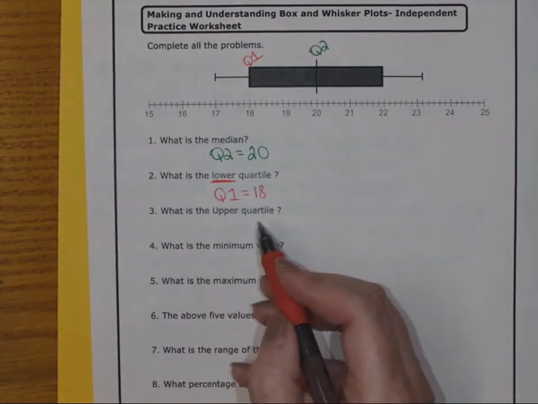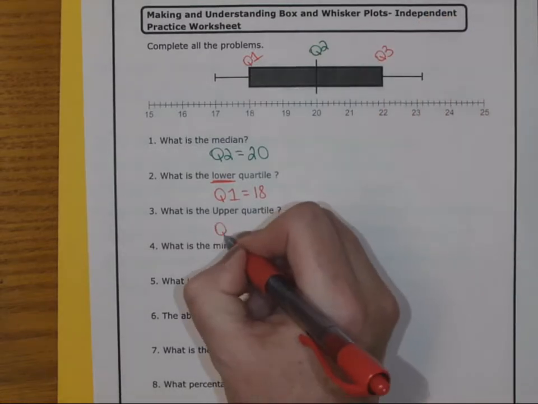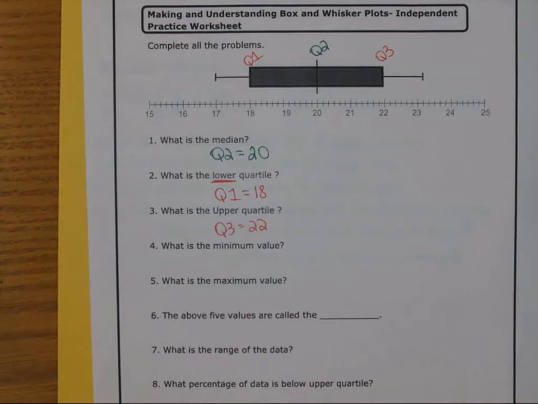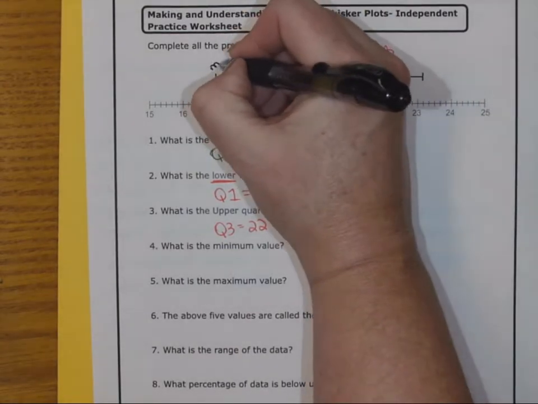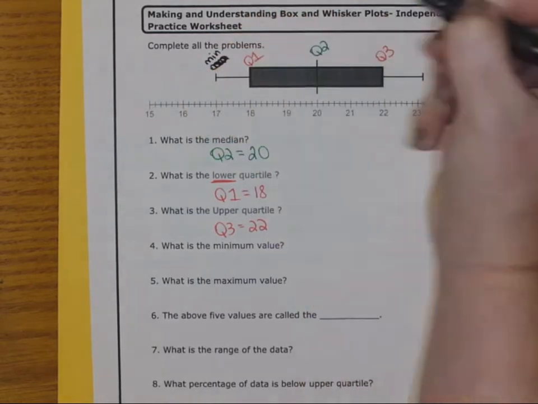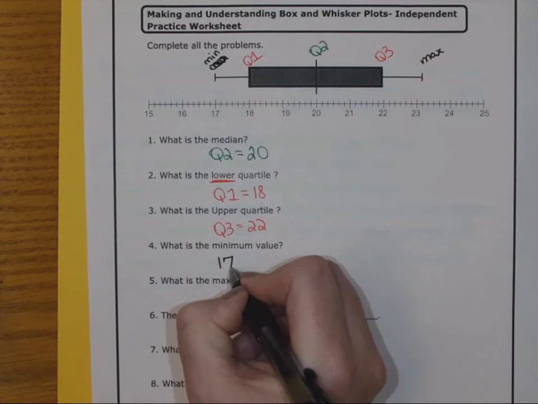And then it says, what is the upper quartile? Well, by that they mean Q3. And notice Q3 is located at about 22. But then they also want us to figure the max and the min. I'll switch those, right? This would be the min, this would be the max. So the min is going to be 17.